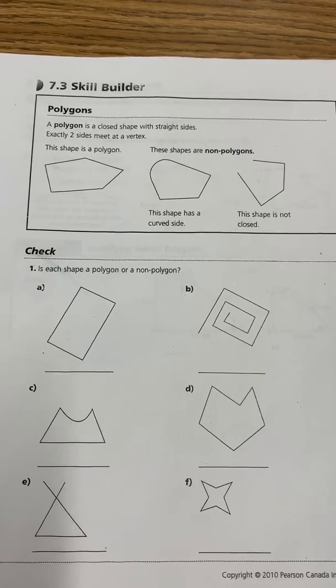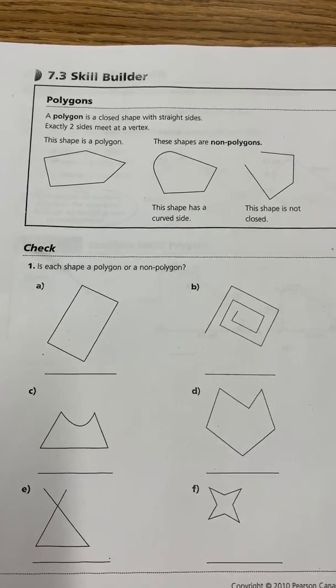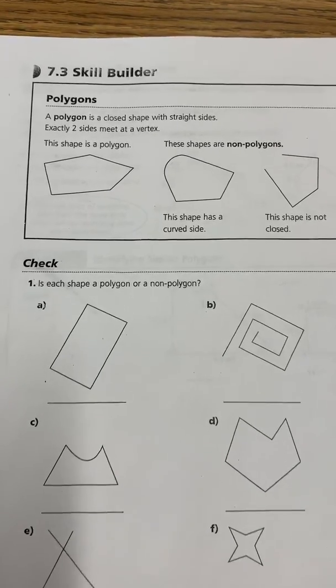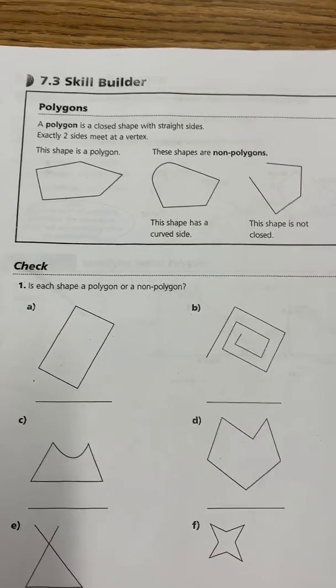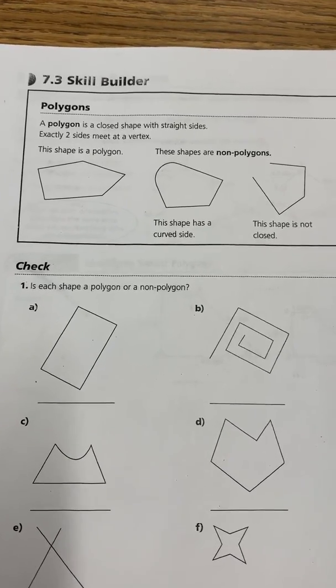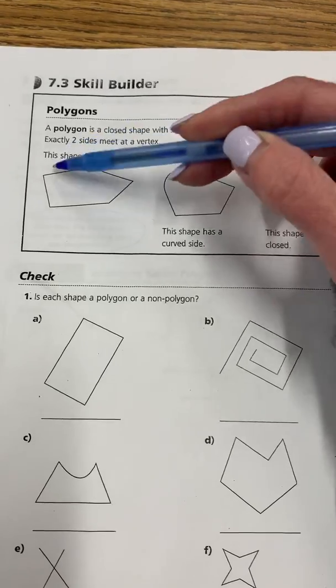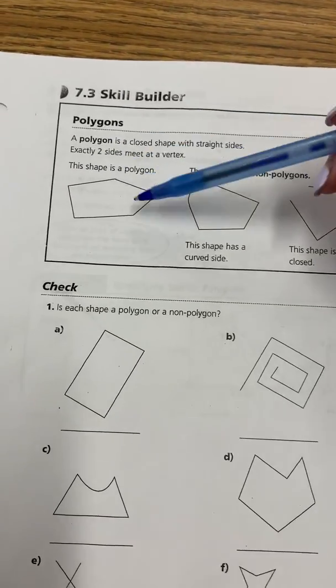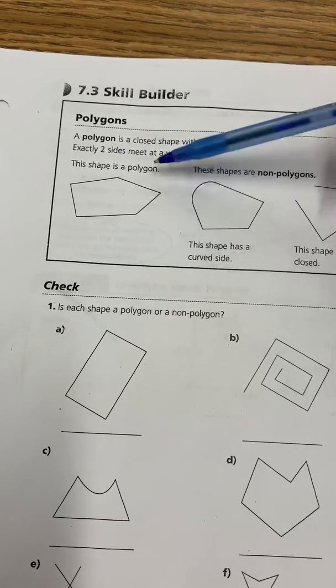Okay, so section 7.3 is called similar polygons, so we need to do a bit of a review. First of all, we need to talk about what is a polygon. A polygon is a closed shape with straight sides, okay? That's important. And two sides need to meet at a vertex, which is basically just like a corner, we could say. So this shape is a polygon because you can see it's got straight sides and it's closed.